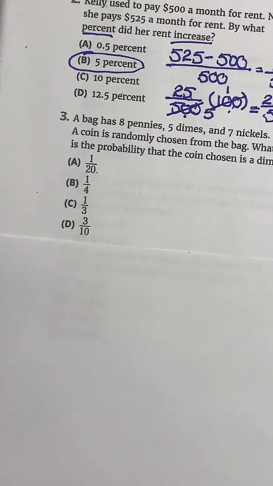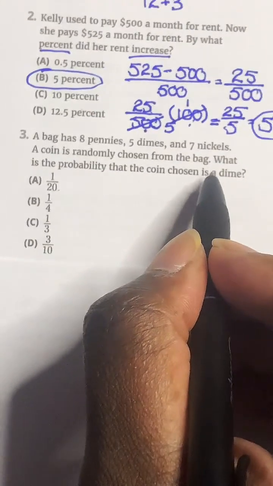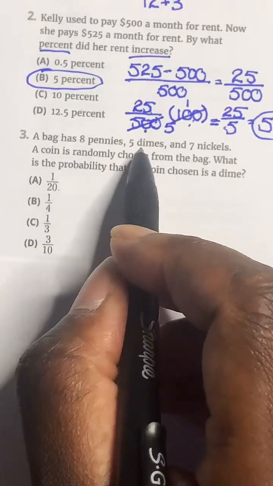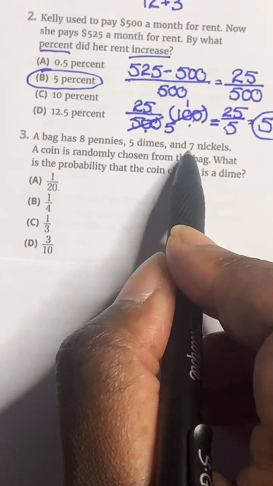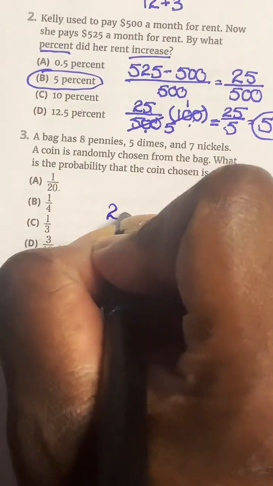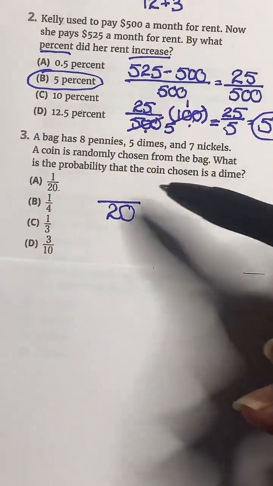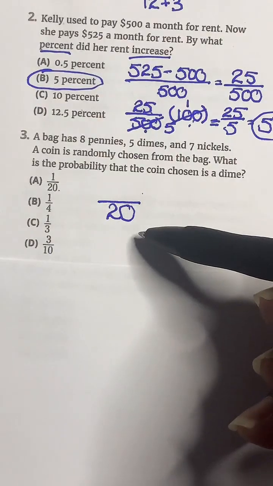All right. So we have a total of how many coins? We have 8, we have 5, we have 7. 5 and 7 gives me 12. 12 plus 8 gives me 20. So that's the total number of coins. And it's always your part over your whole.